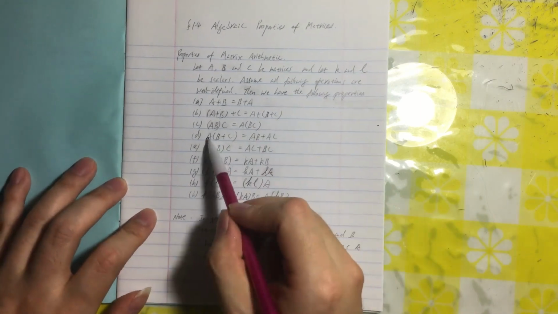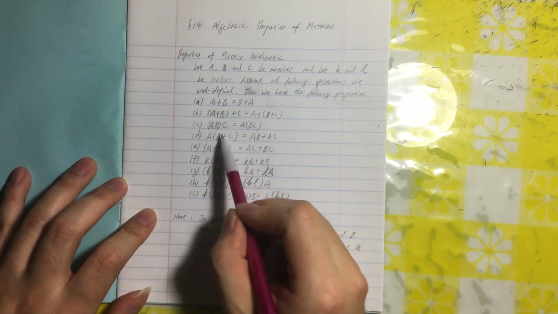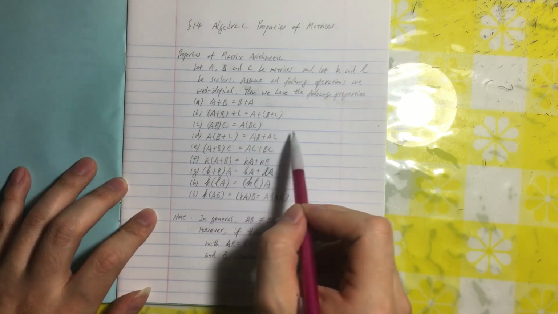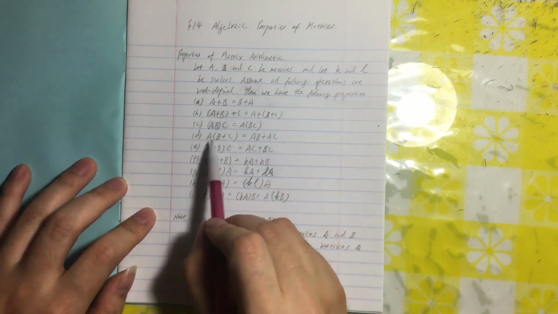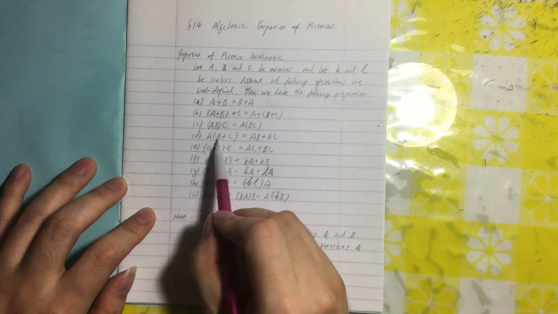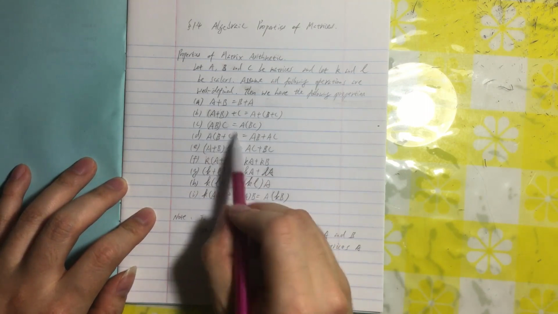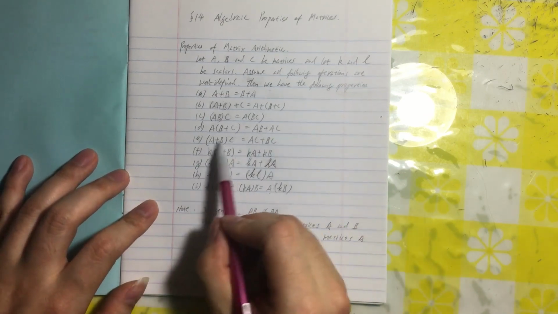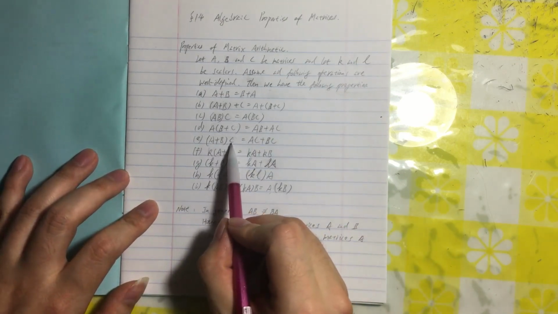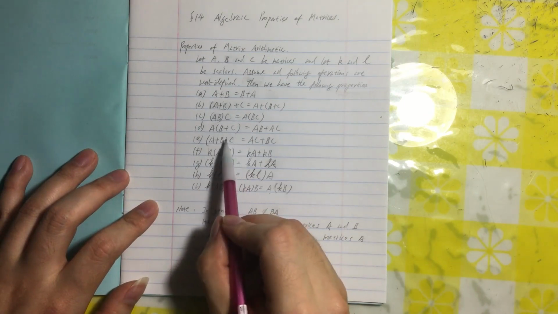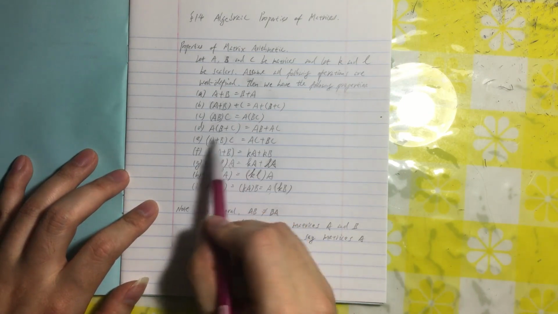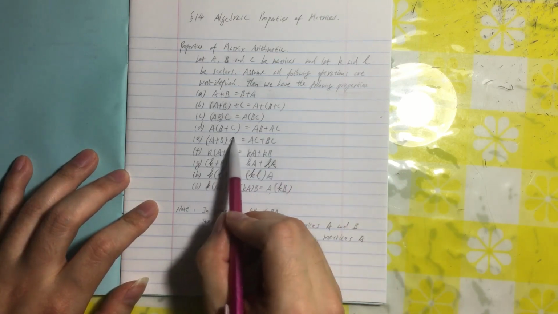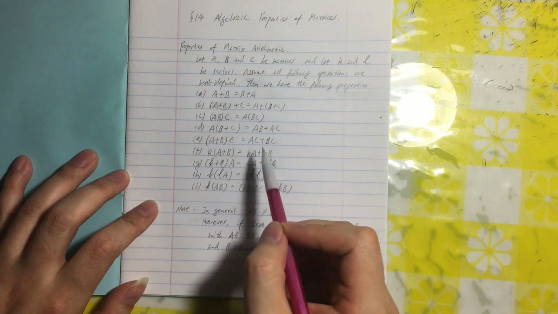Next, matrix A times (B plus C) equal to AB plus AC. That's called a left distributive law. Next, matrix (A plus B) times C equal to AC plus BC. Here we distribute C to each of them. That's called a right distributive law.